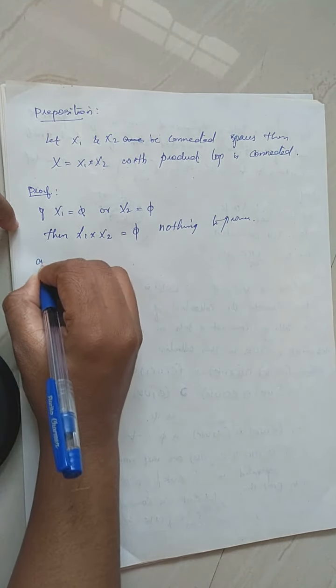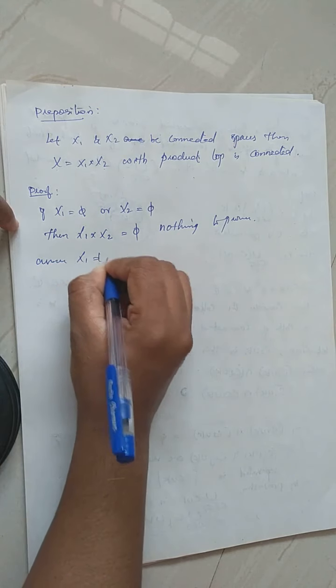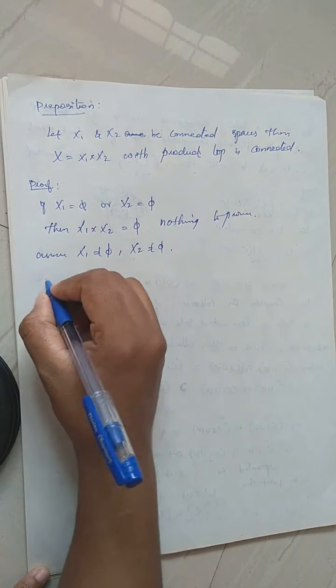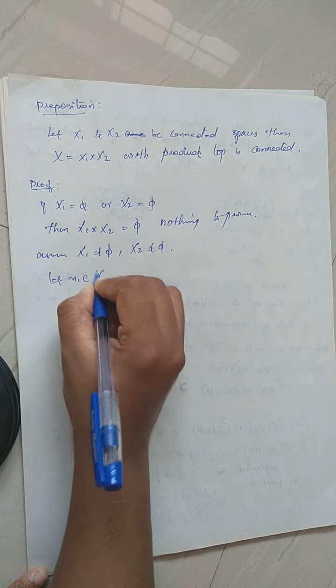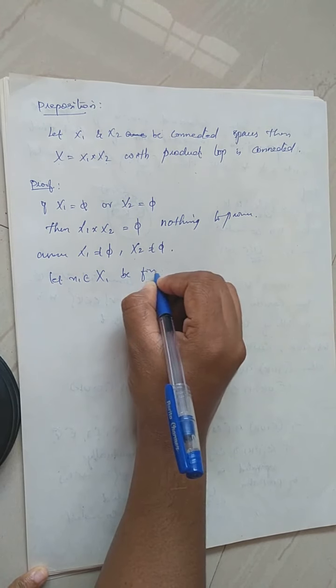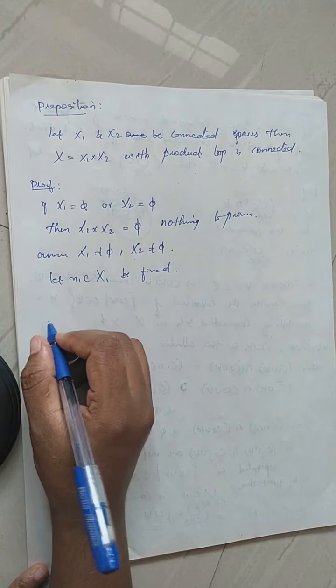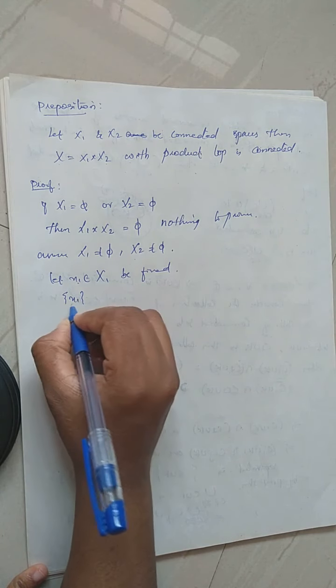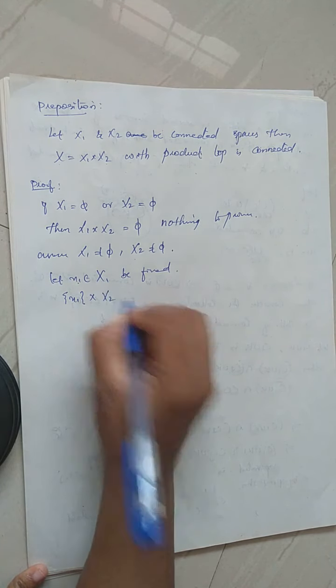So assume X1 and X2 are non-empty. That means they have elements. So now I take an element x1 belonging to capital X1, which is fixed. Then you consider the singleton set {x1} cross X2.